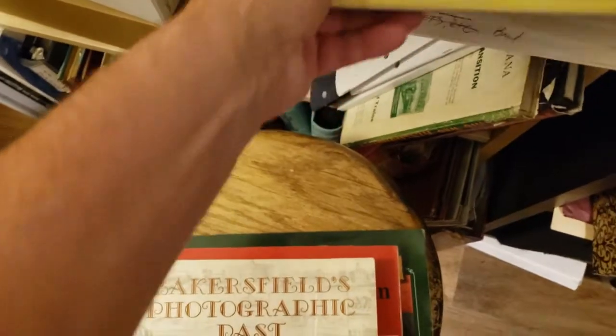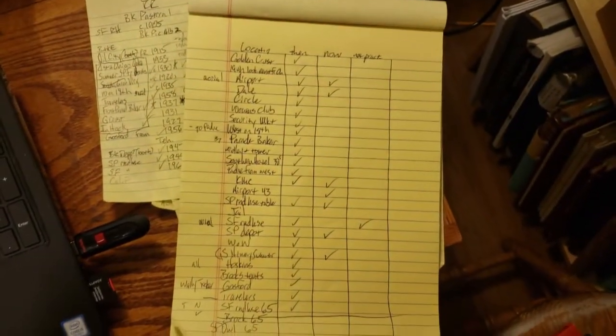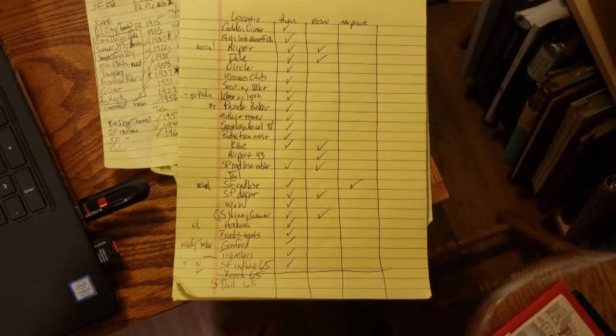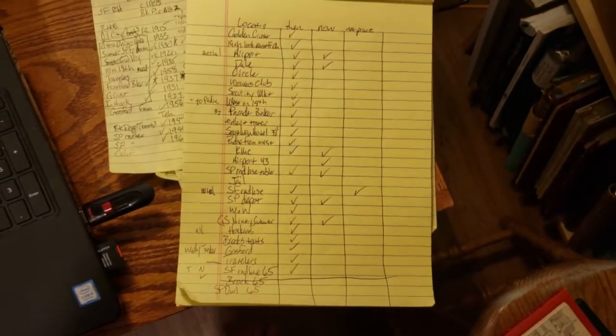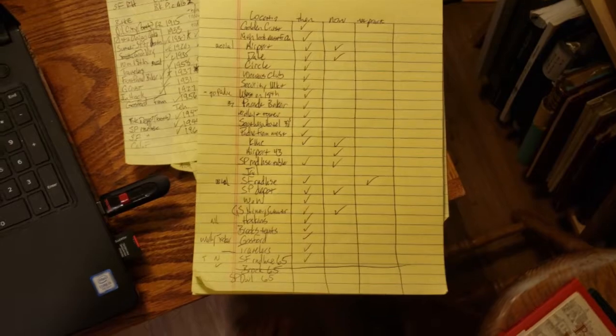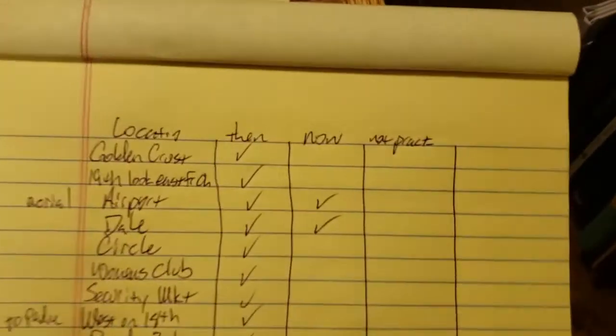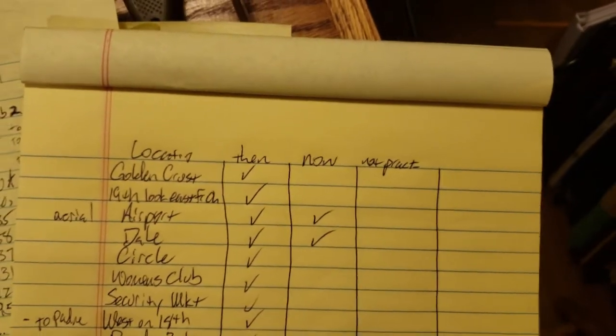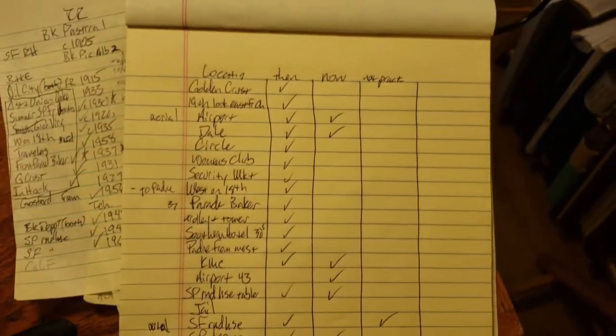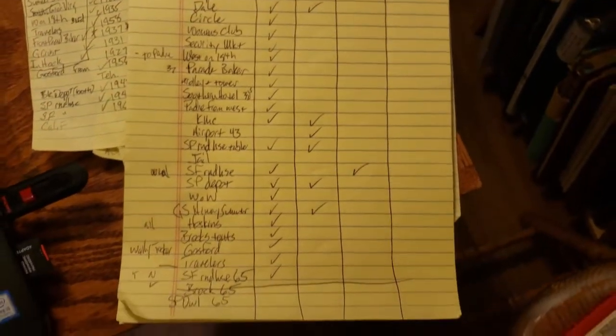And then I made this so I could keep track of which ones I have the old photographs taken of, the ones I have the new photographs taken of, and the ones that are not practical. So as you can see, I have a lot of photographs I still need to take now.